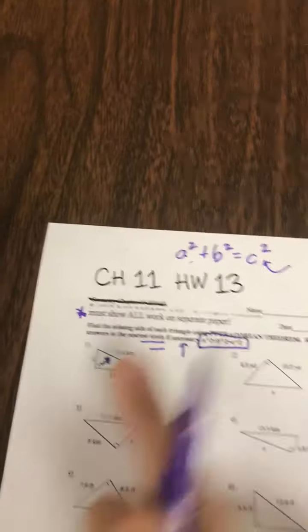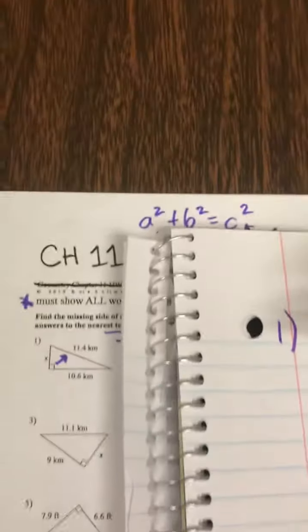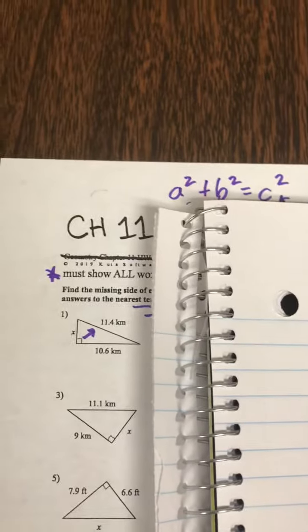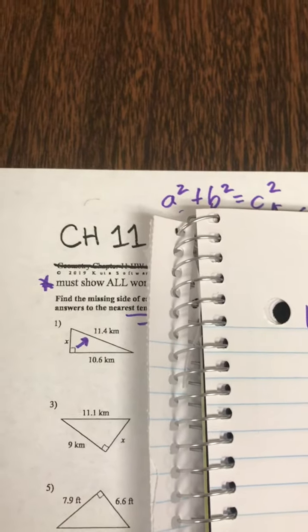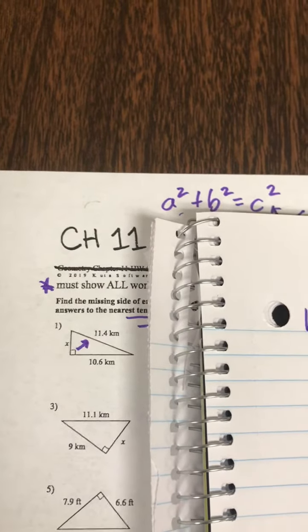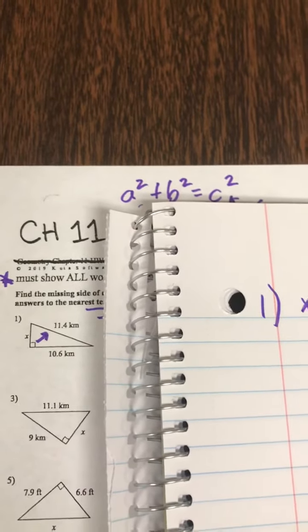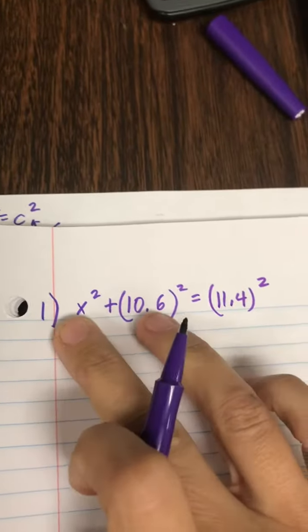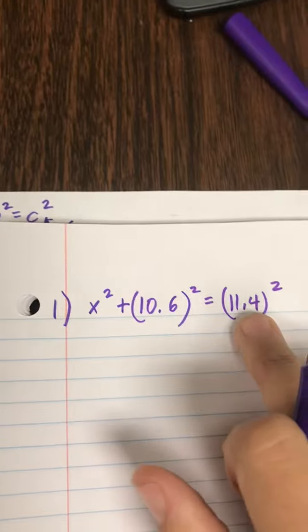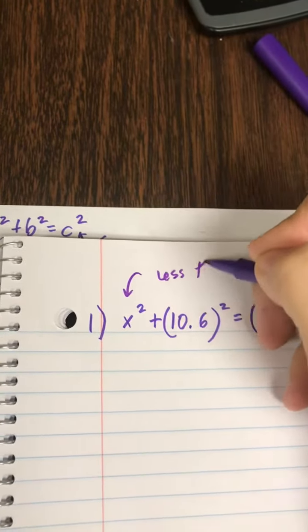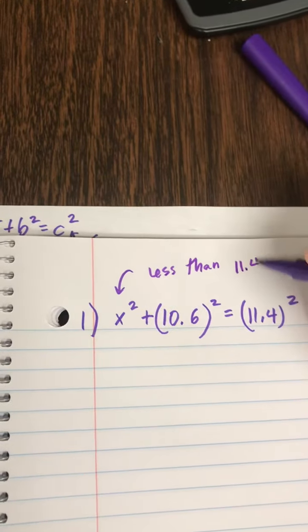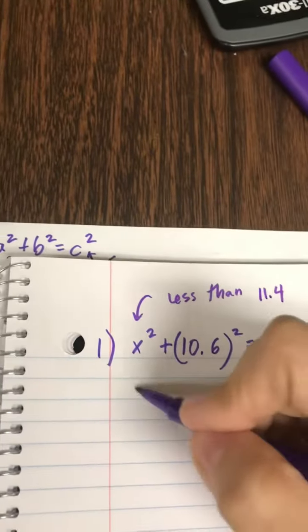So here's my notebook. I'm just going to do my work on a separate piece of paper here. There's my triangle, and that's definitely my c squared. So two of my sides are x and 10.6, and my last side is 11.4. Okay, so there's my setup. Two of my sides are x and 10.6, and that's my 11.4. And so I'm expecting a number less than 11.4. Cool, let's do it.